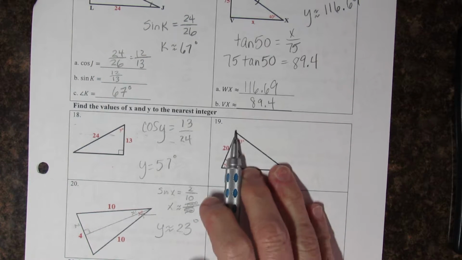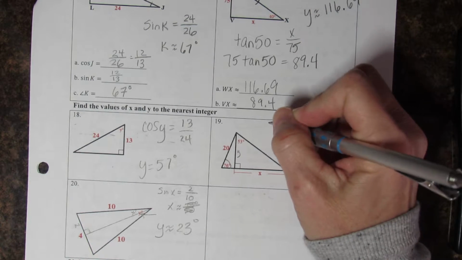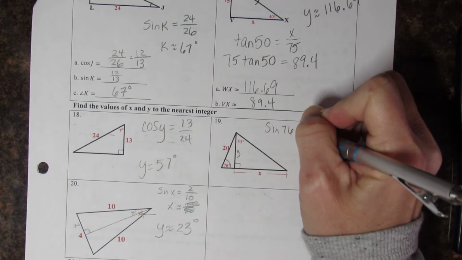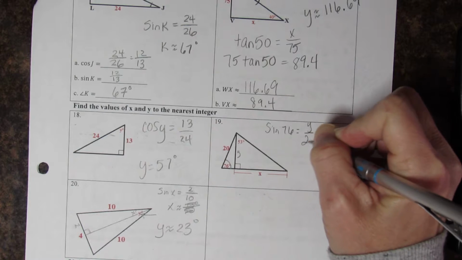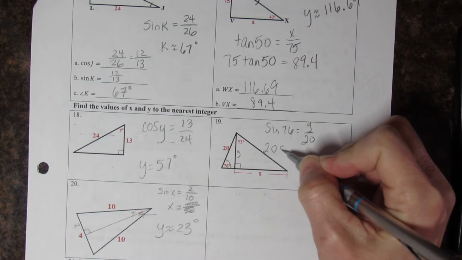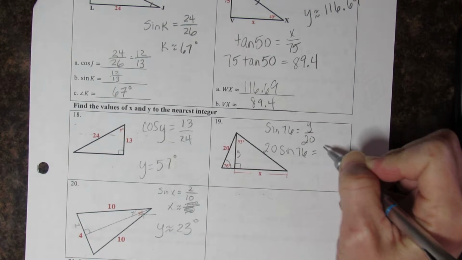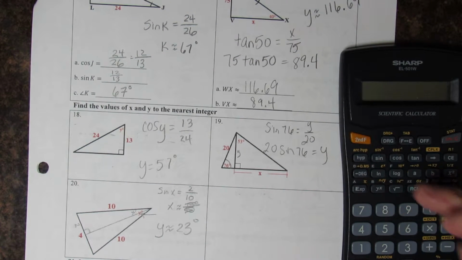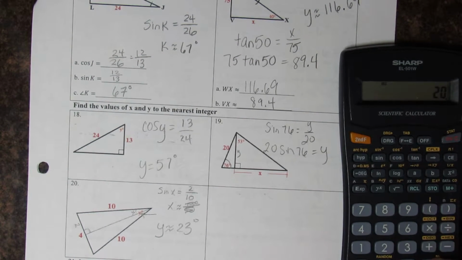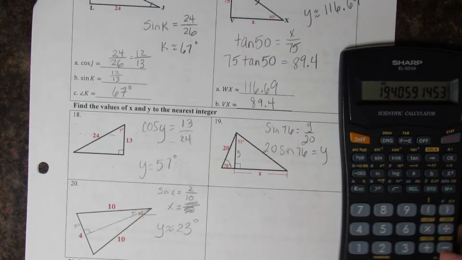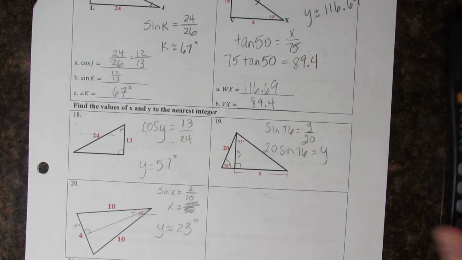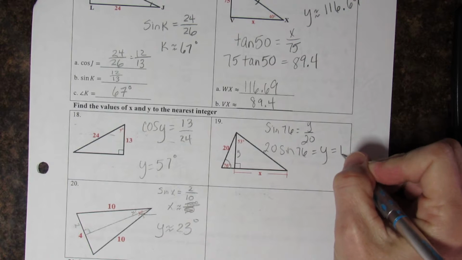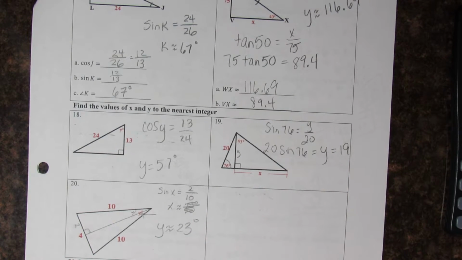So that's opposite, that's hypotenuse, so we're going to use sine. Sine 76 is equal to y over 20. Multiply both sides by 20. Punch that into your calculator. 76, take the sine, times 20. So y is going to be, rounded to the nearest integer, 19.